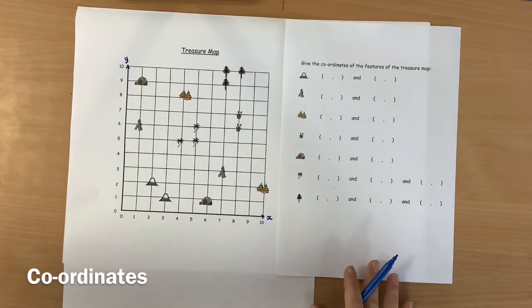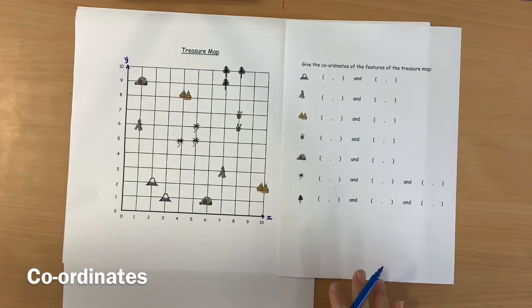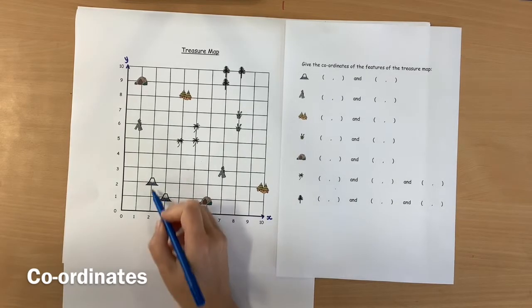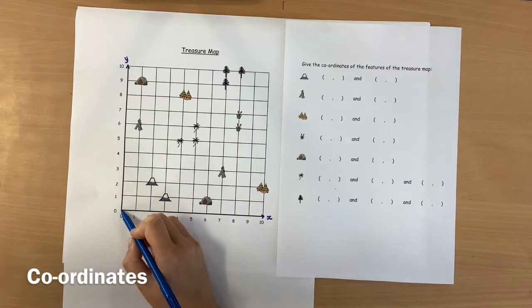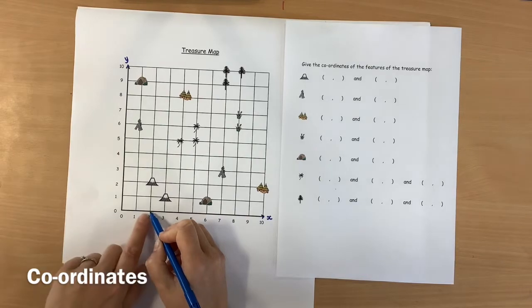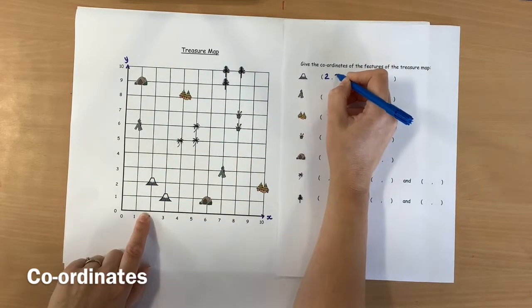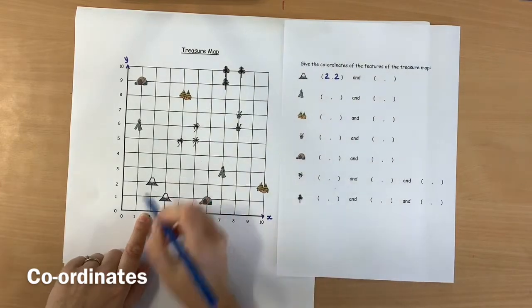If you want to pause and have a go yourself first, you can, or you can go through it with me. So the mountains, there are two mountains. Let's do this one first. To get to this mountain, we go along to 2 and up to 2. So the coordinate of that mountain is (2, 2).